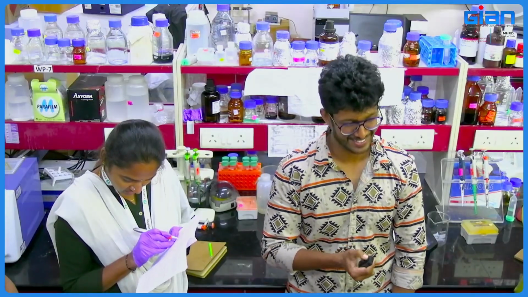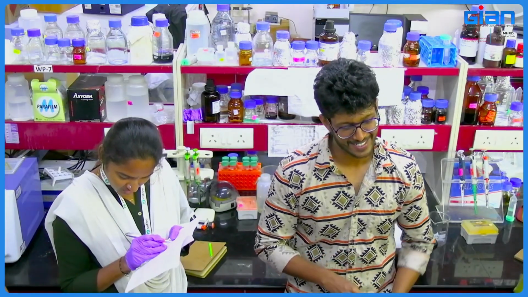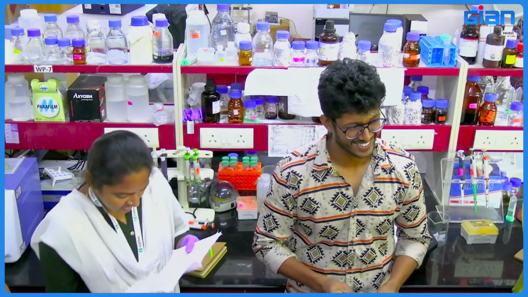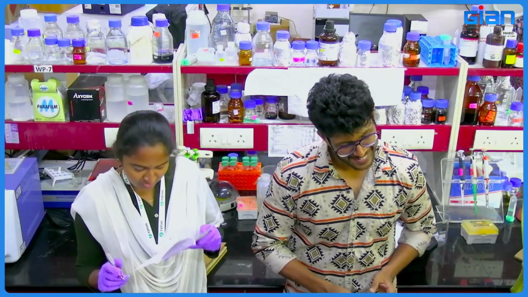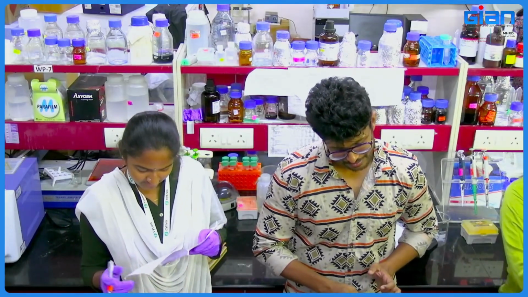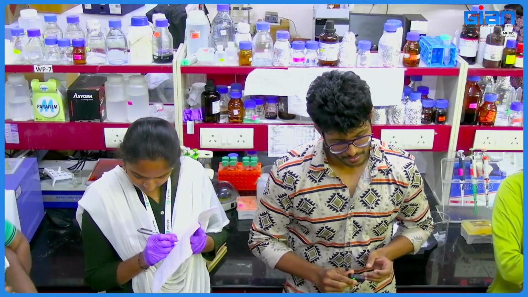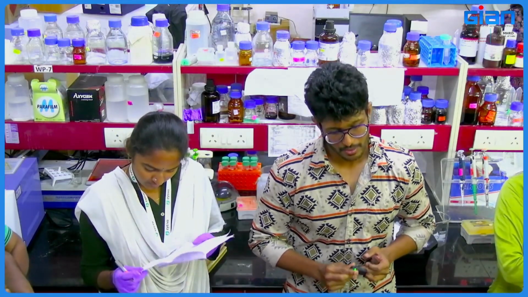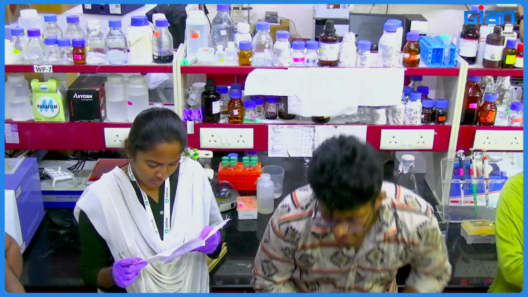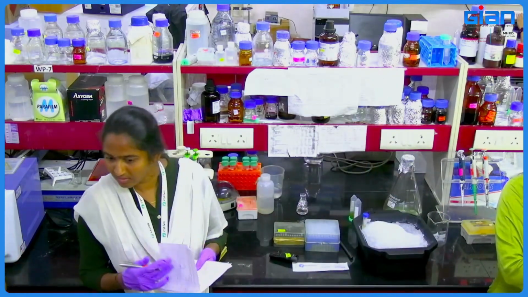Okay, what is the next step? Fine, very good. Resuspend the cells with 100 microliter of LB media and spread it on the LB plate with a spreader. LB plates are here.